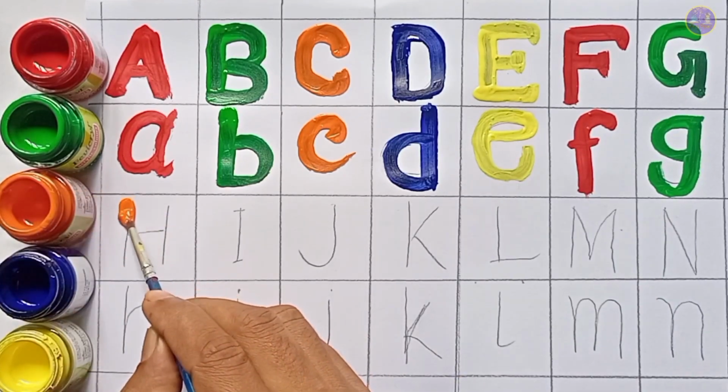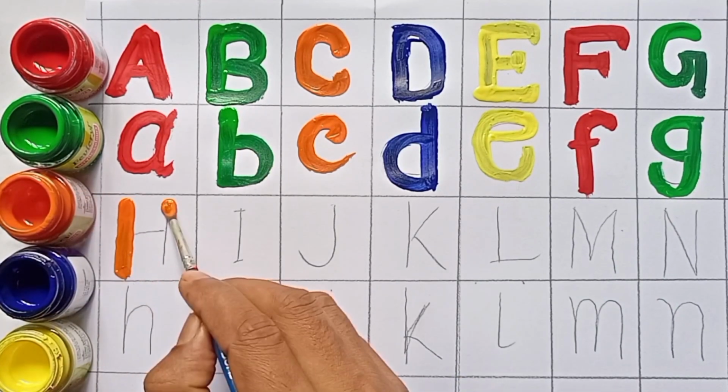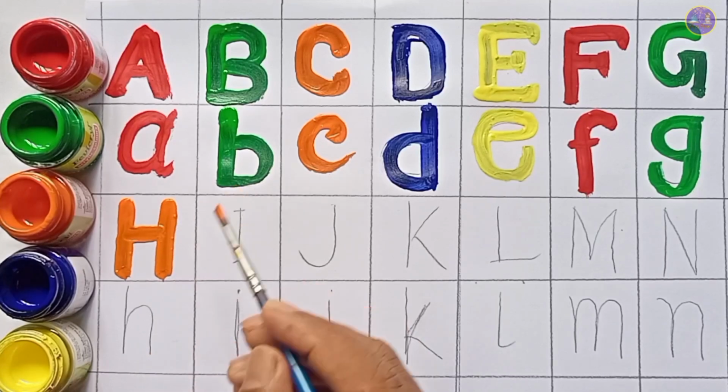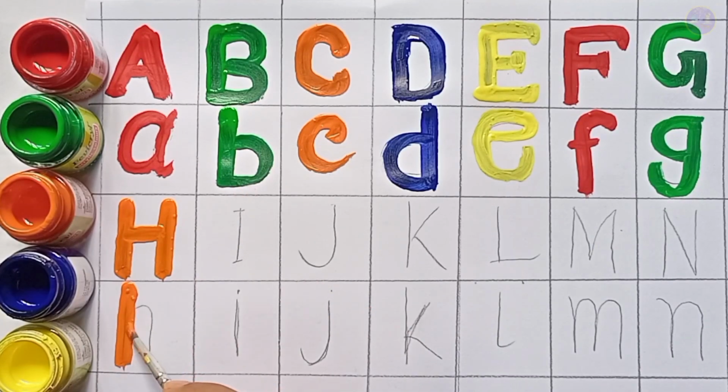Orange color. H, capital H. H for horse. Small h. H for horn.